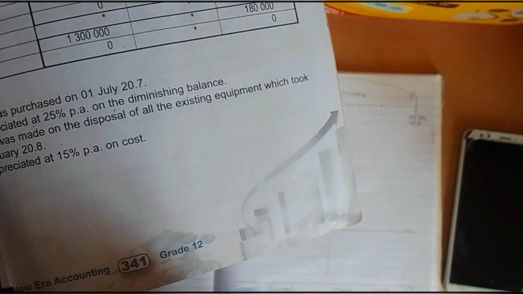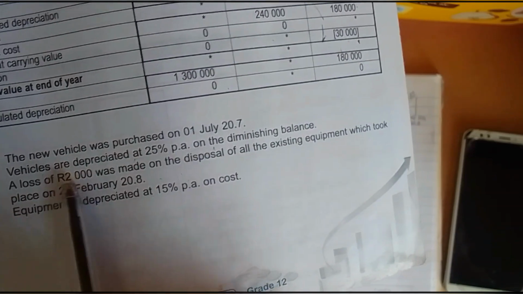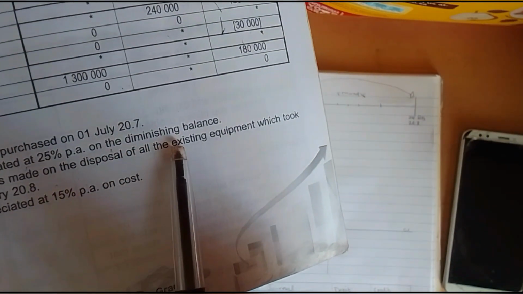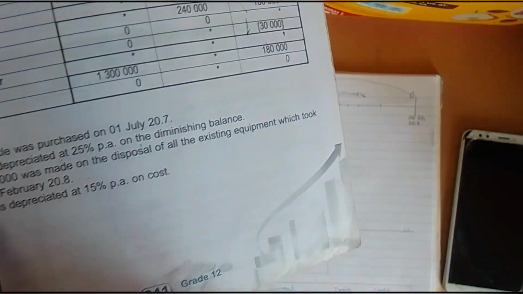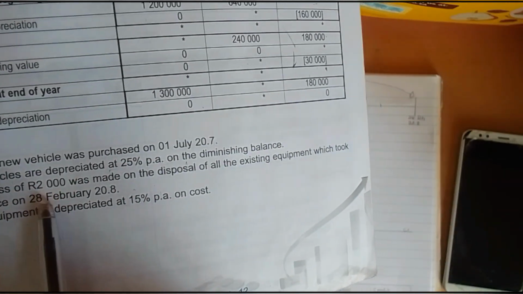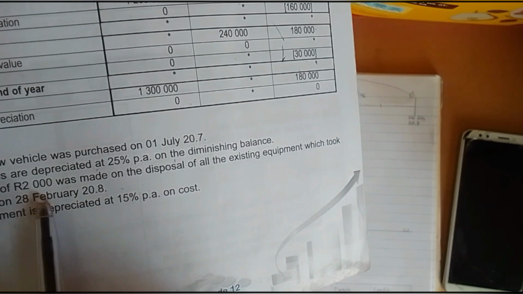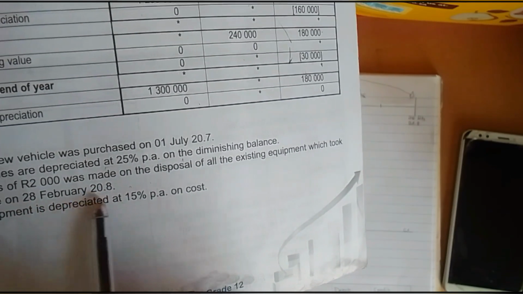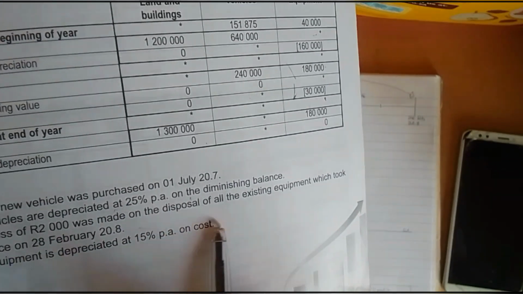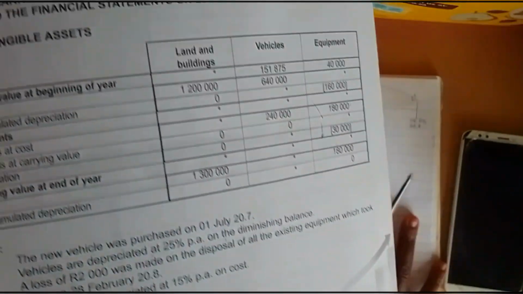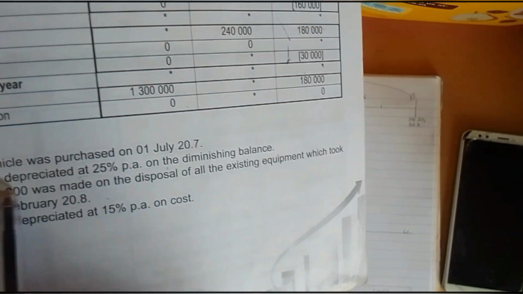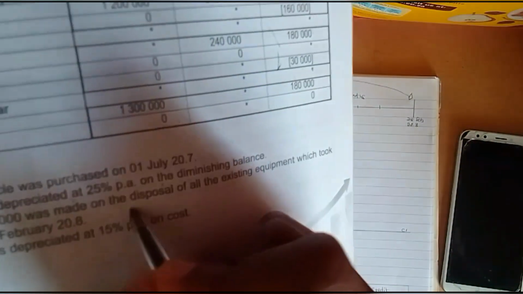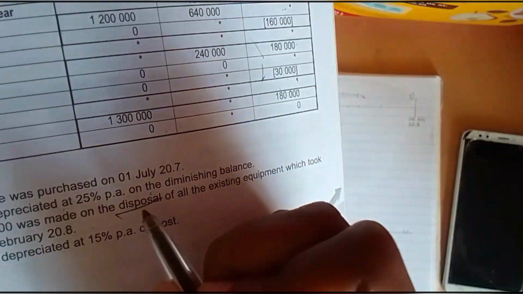It says a loss of 2,000 was made on the disposal of all existing equipment, which took place on 28 February 2008. Equipment is depreciated at 15% per annum on cost method.